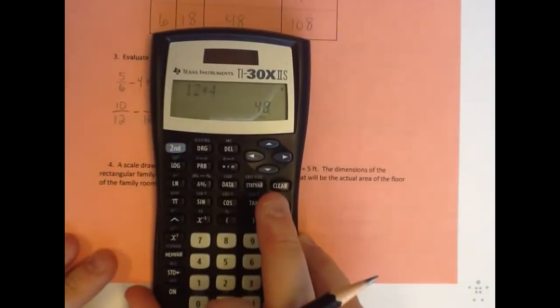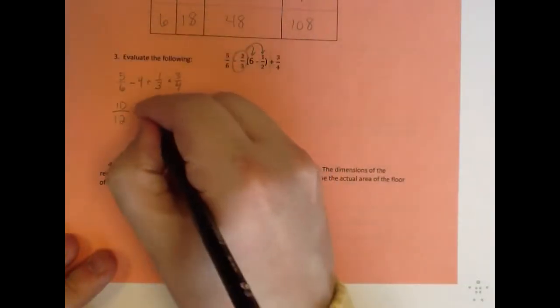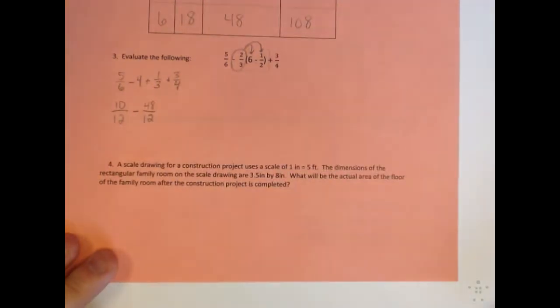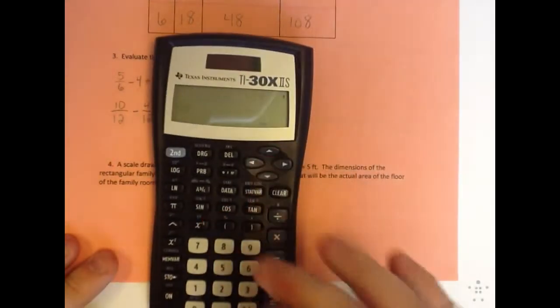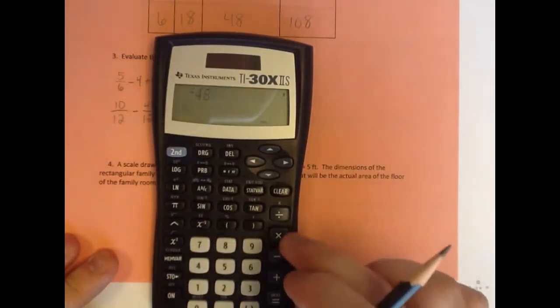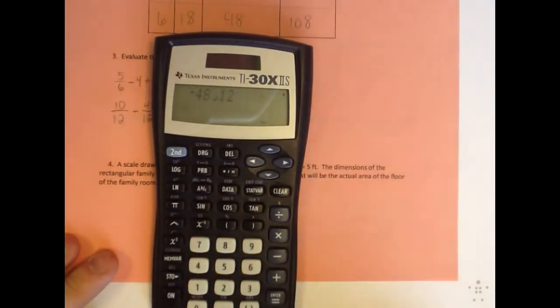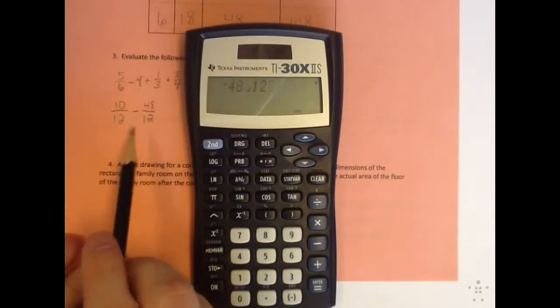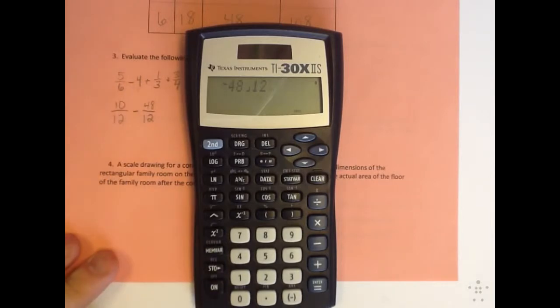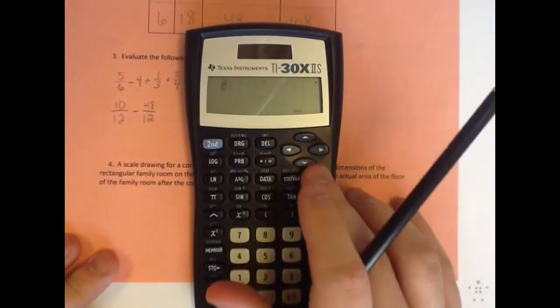Did I move that too fast? That's 48. Because if we type this into a calculator, negative 48 over 12, okay, that's what this is, I should get negative 4. Let's see. Negative 4. They are equal.